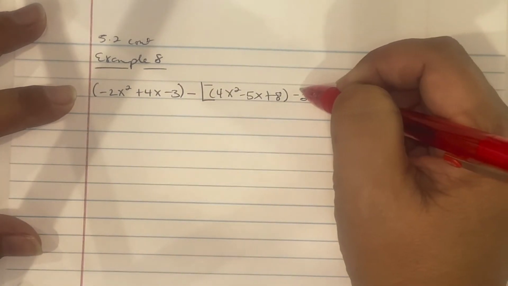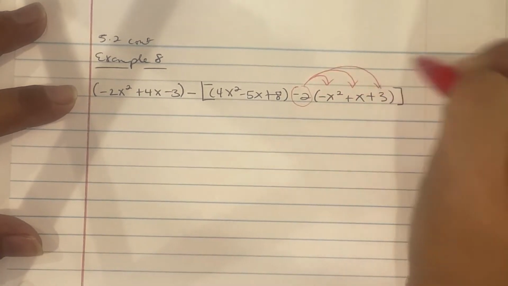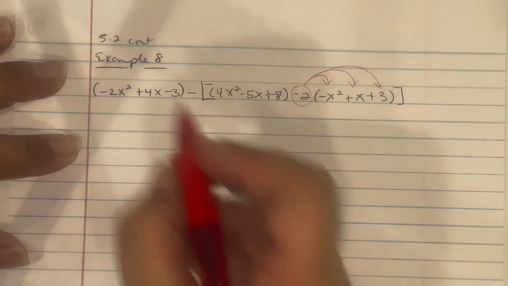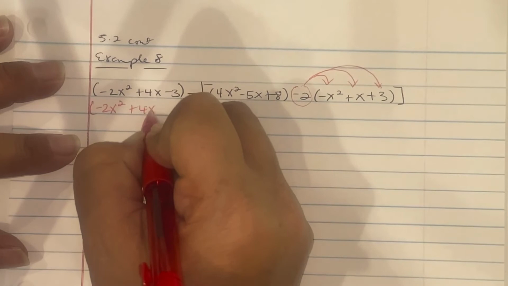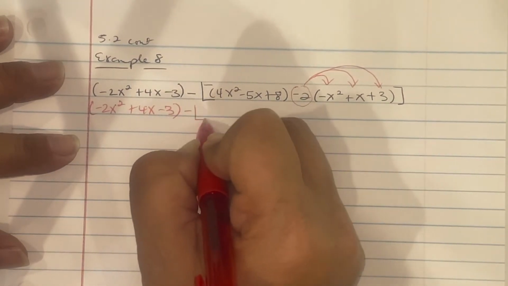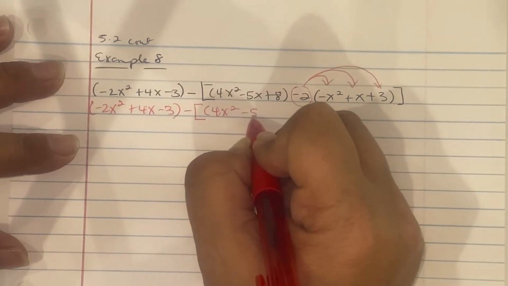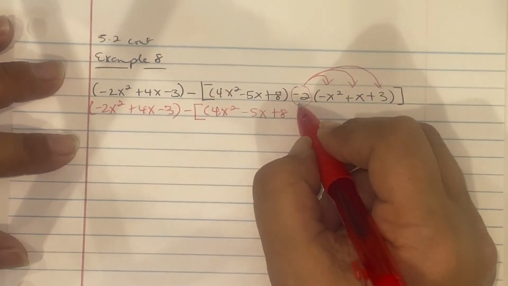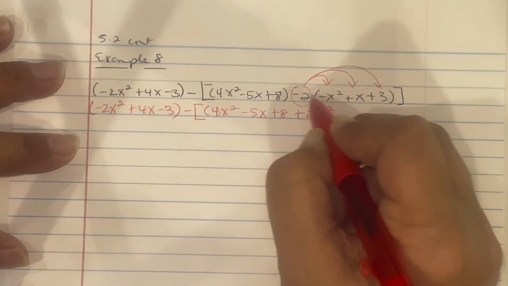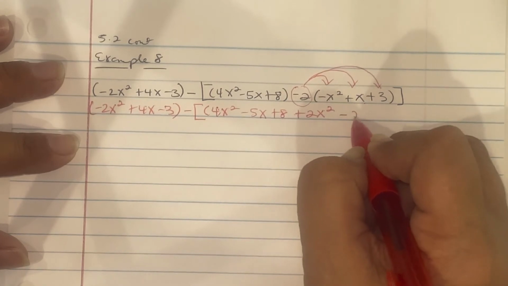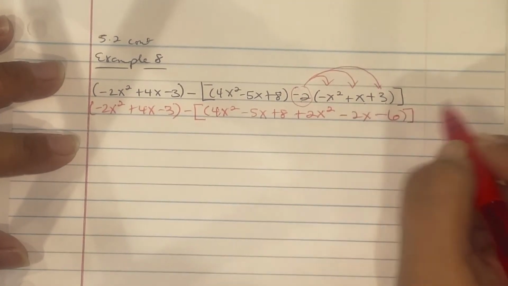So I am distributing first this negative 2 into my parentheses. So you're going to rewrite, bring down negative 2x squared plus 4x minus 3. Minus sign, bring down the bracket, bring down 4x squared minus 5x plus 8. And I'm distributing that minus sign through. Negative and negative makes it positive 2x squared. Negative and positive, negative 2x. Negative and positive, negative 6. And I close my bracket.